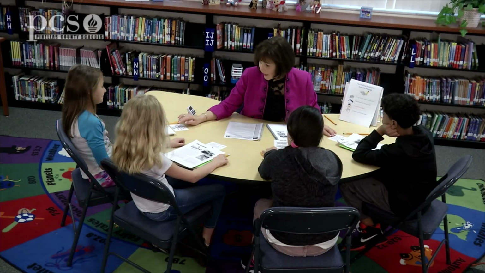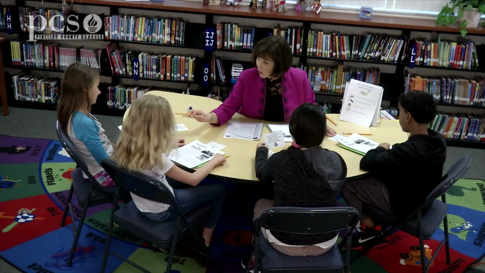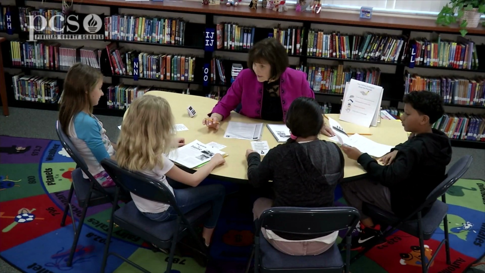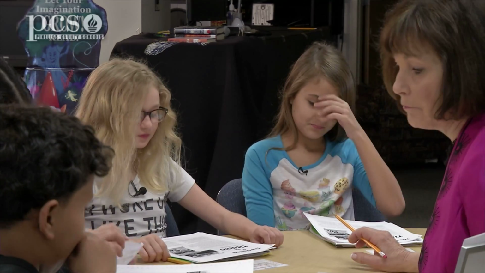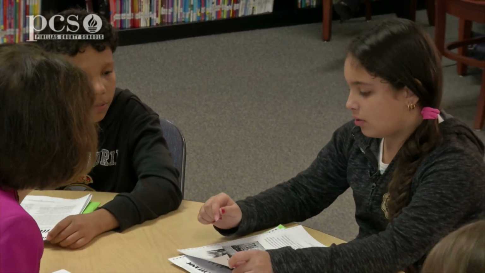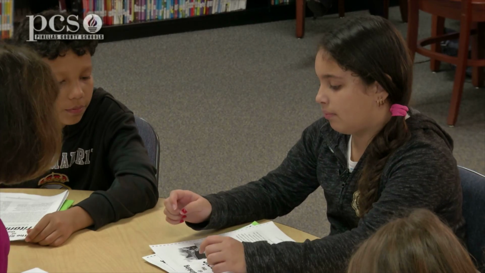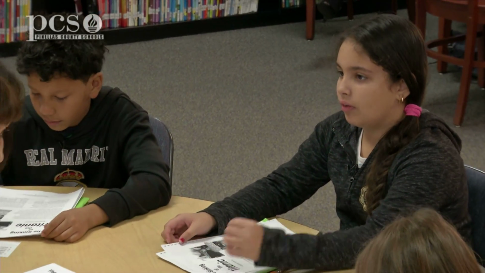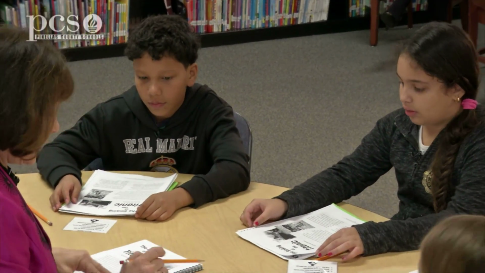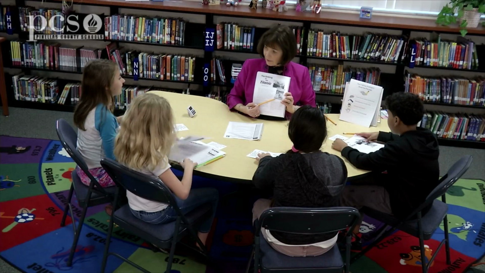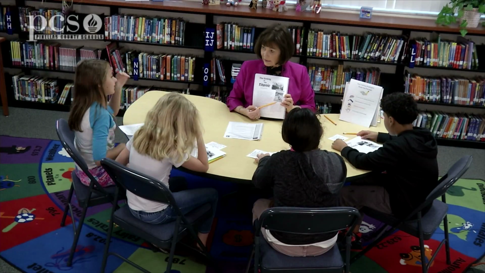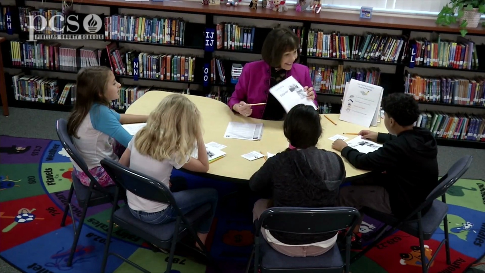So I want you to look at your title, look at your illustrations, and talk to each other about what you are noticing. What's your predictions? Go ahead. Yes. I also noticed that there are real photographs. They're real photographs. Notice that one right here. What are you noticing about this illustration? Who has a comment about that? I think that's John Deere?